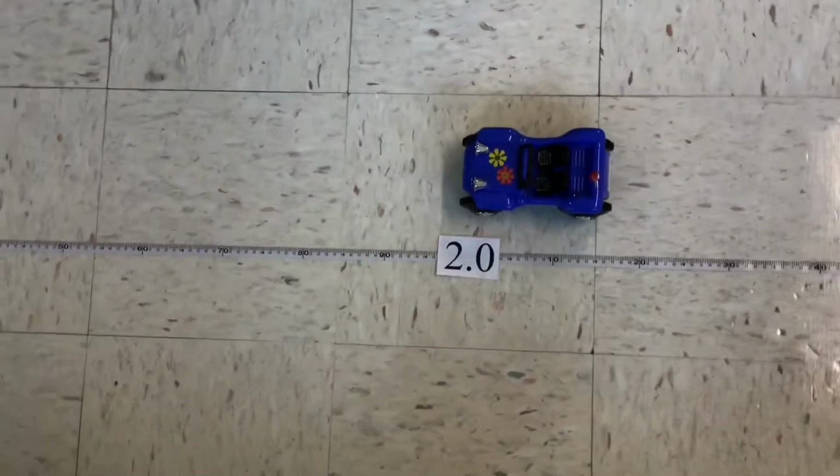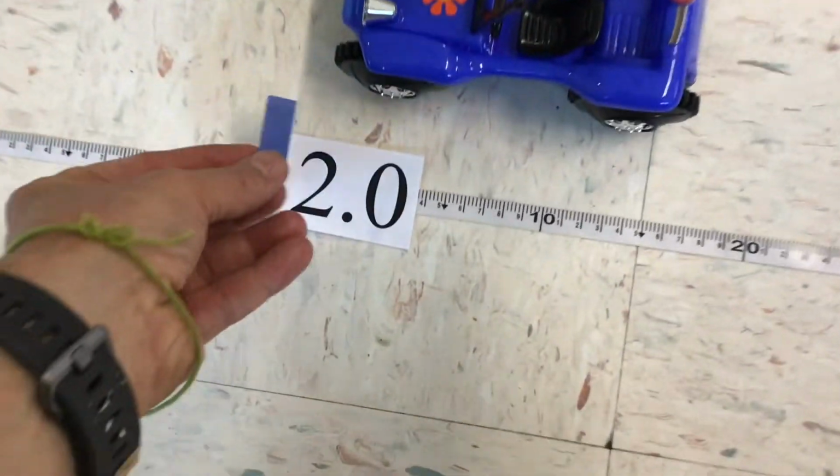And what I'm going to do is every 2 seconds while the cars are running, I will mark its position. I'll put a little piece of paper where it is every 2 seconds for 30 seconds, so a total of 15 data points. Okay, I'll go ahead and mark their starting positions with a piece of paper, red for the red buggy and blue for the blue buggy.